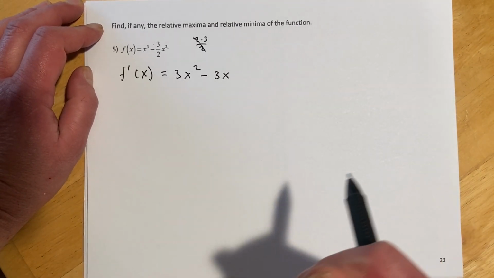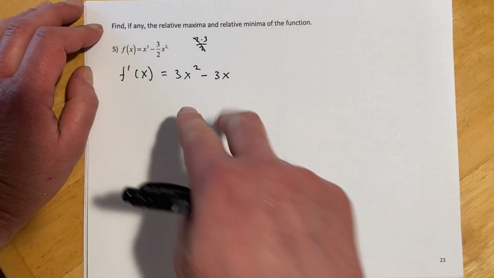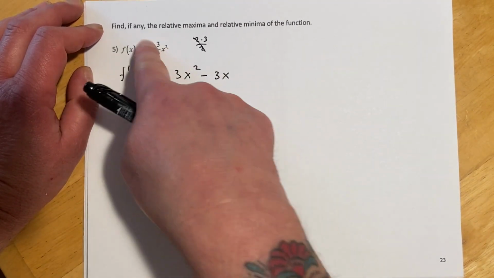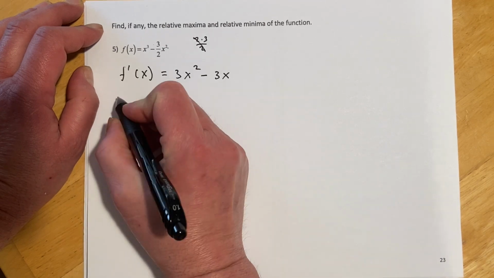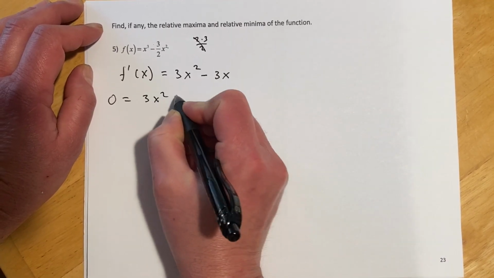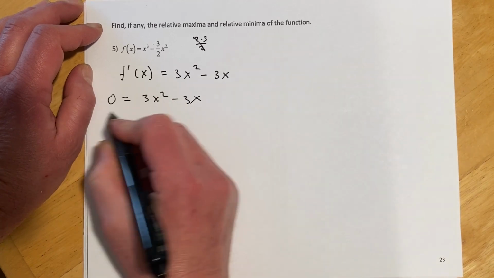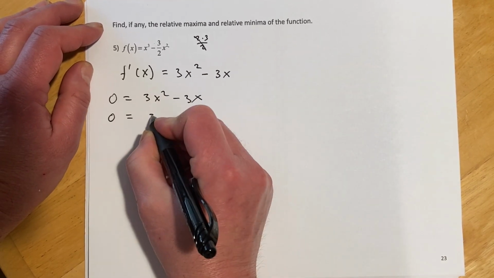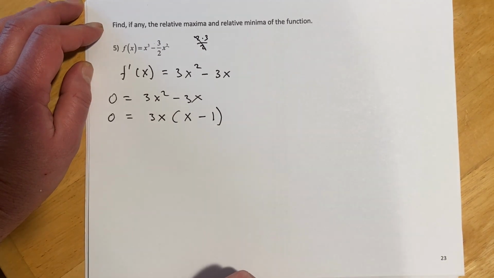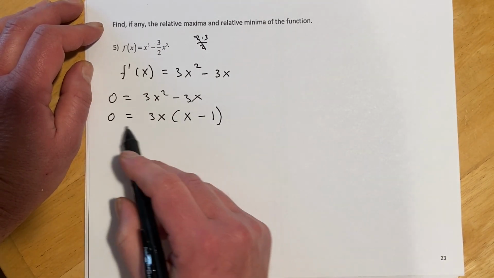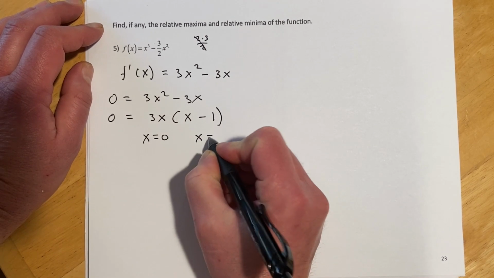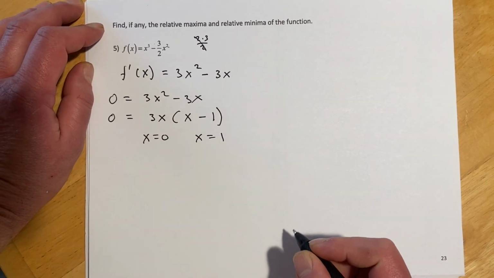And then our next step in the first derivative test is to find anything that makes this 0 or undefined. Since it's a polynomial, there's no undefined values. So we'll just set it to 0, and then we will factor. It looks like that's going to be the way to go here. So we'll take out a 3x, and that will leave me an x minus 1. And so it looks like our zeros are going to be x equals 0 and x equals 1.